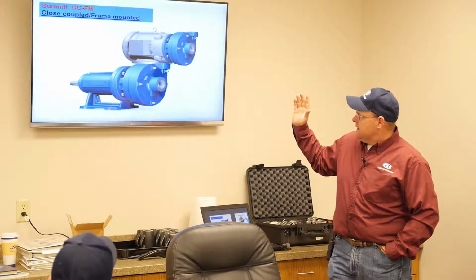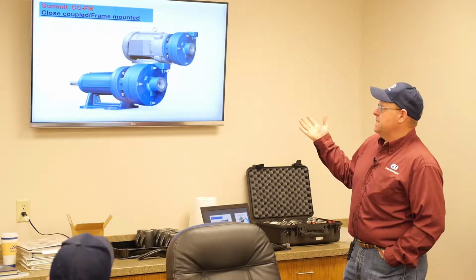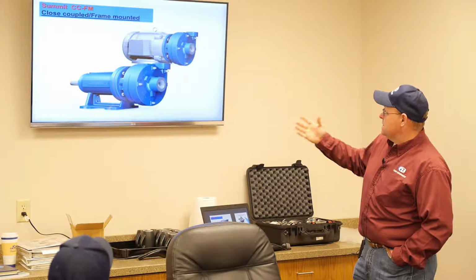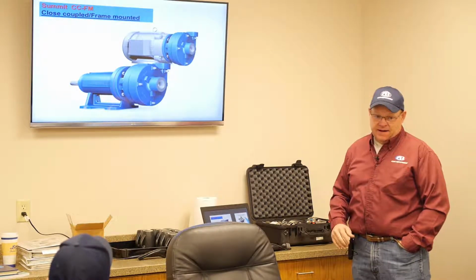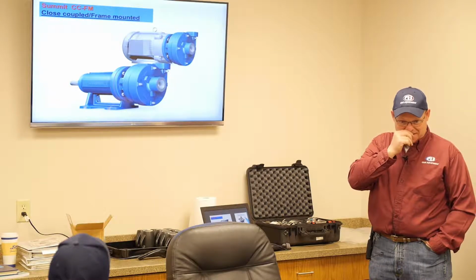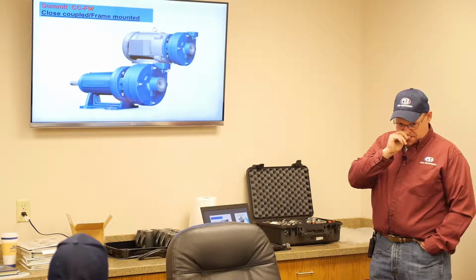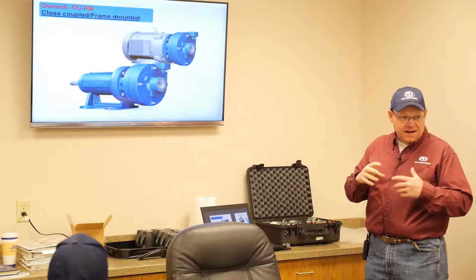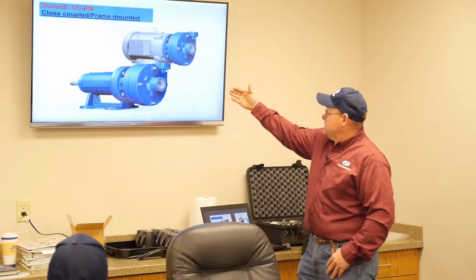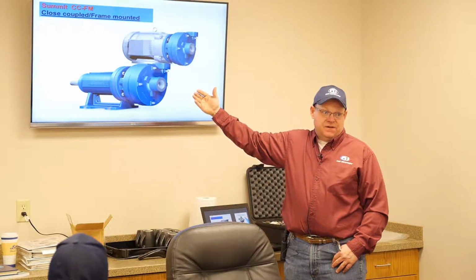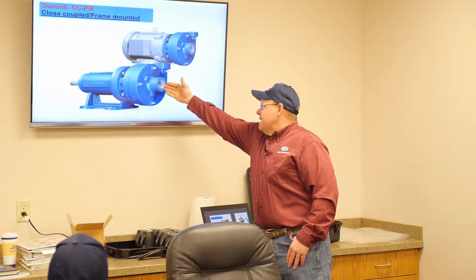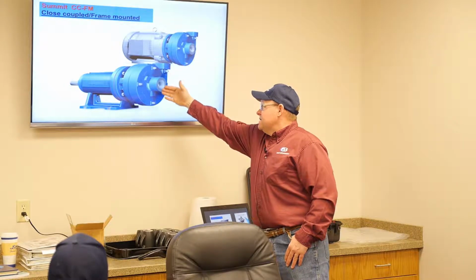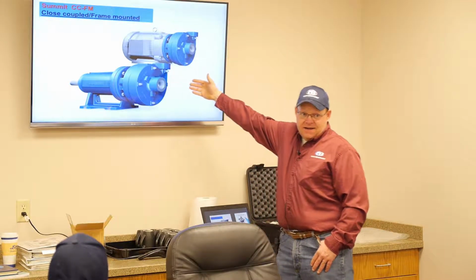This is what we call a general purpose pump. What's the main thing you see there that's different than the typical ANSI? Bearing housing, not near as beefy, a smaller bearing housing. It also has what we call tangential discharge. See how the discharge is off to the side.